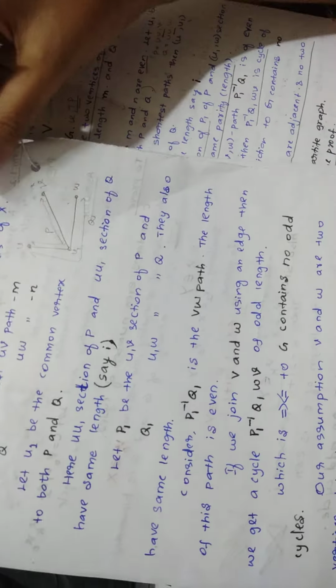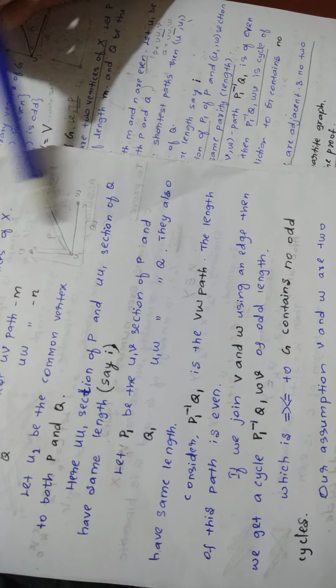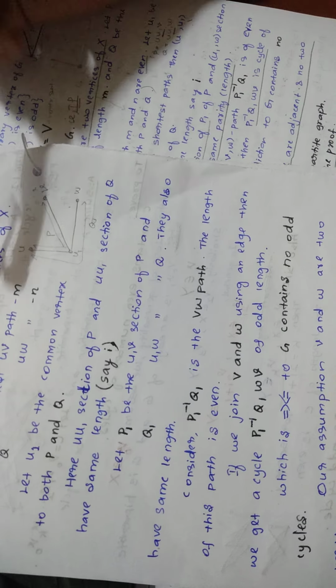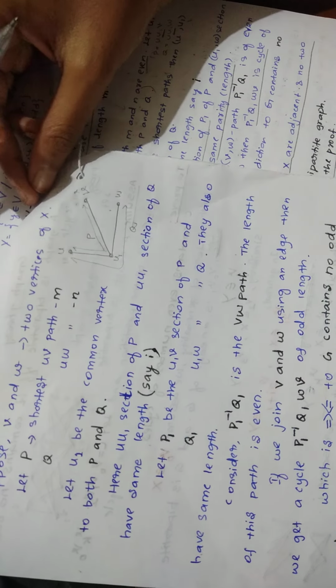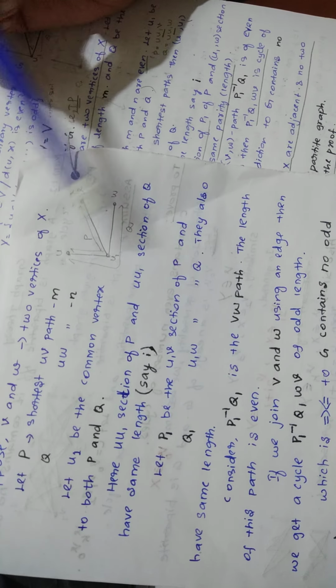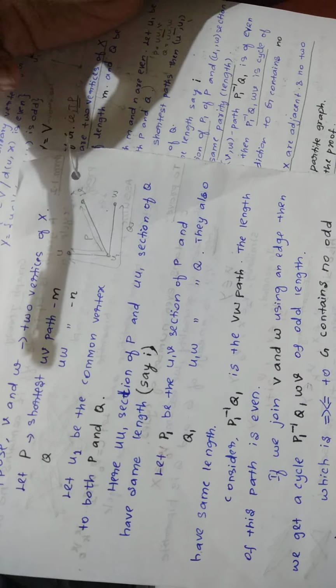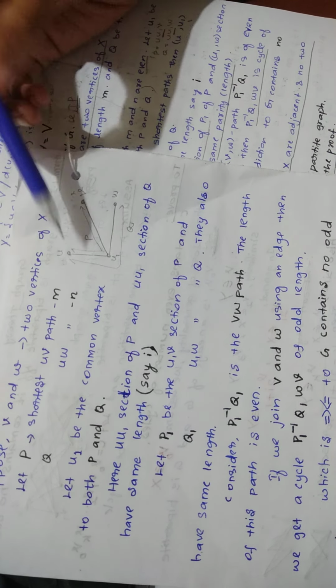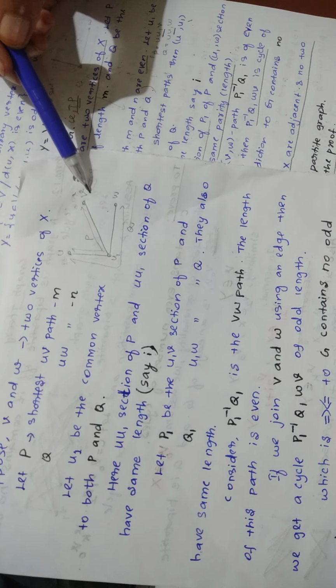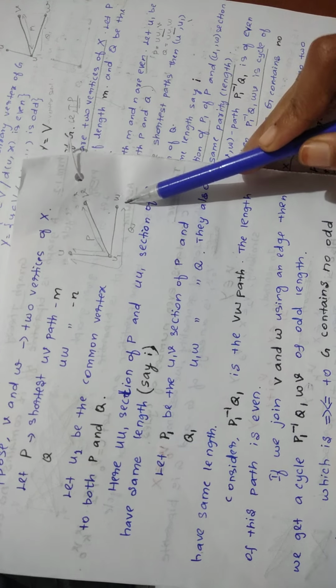Now you have to draw this figure, and from this figure you will write all these things, so you have to be clear with it. Have a look at this figure. Here is the vertex u, here is the vertex v, and here is the vertex w.